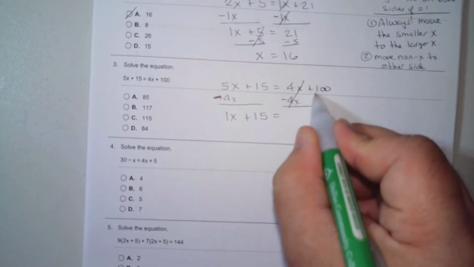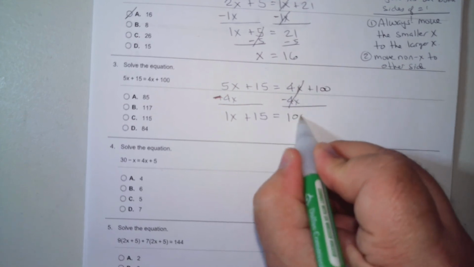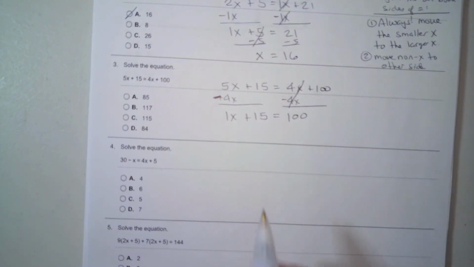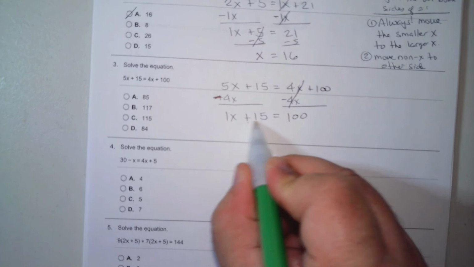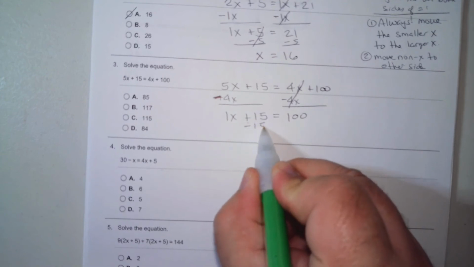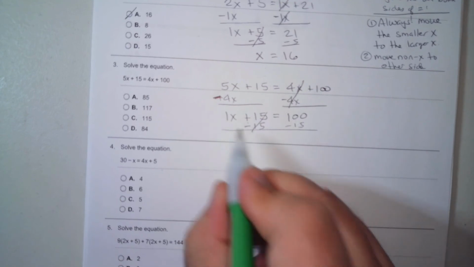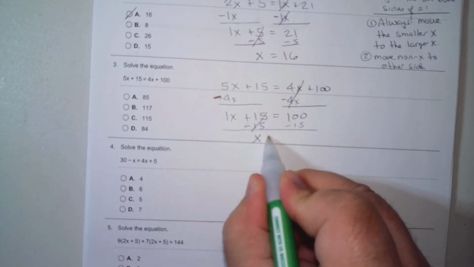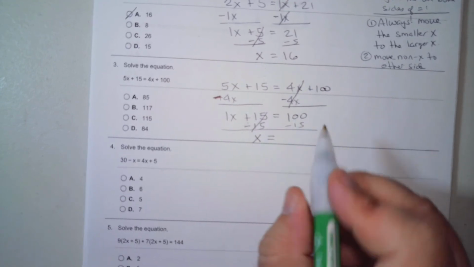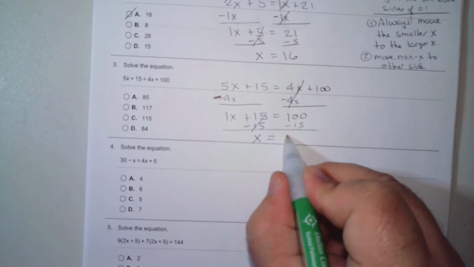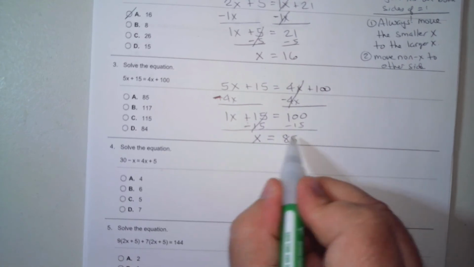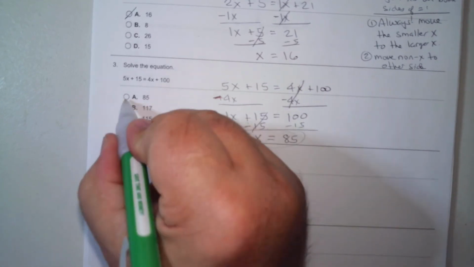Bring everything else down. Those cancel, so it's 100. There's a plus 15, so I subtract 15 from both sides. So I have 1x, which is just x. 100 minus 15 is 85. So it's A.